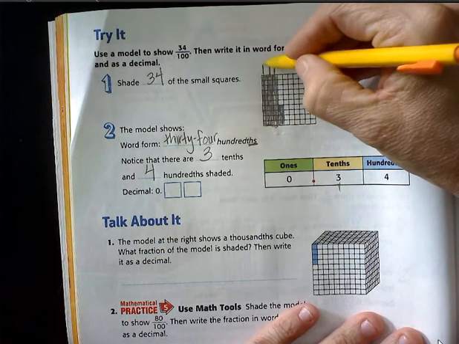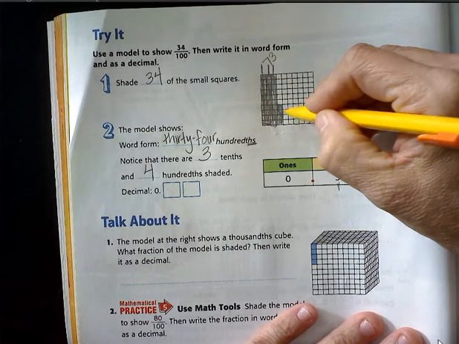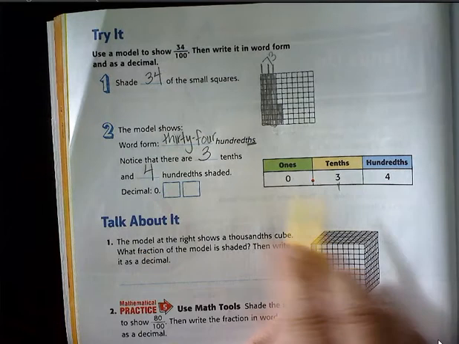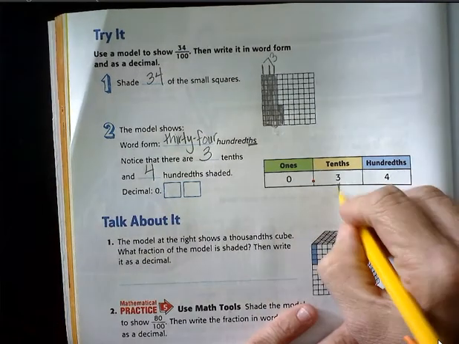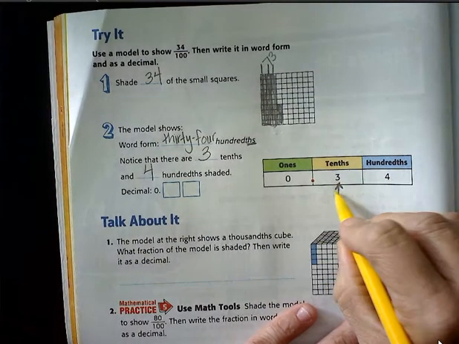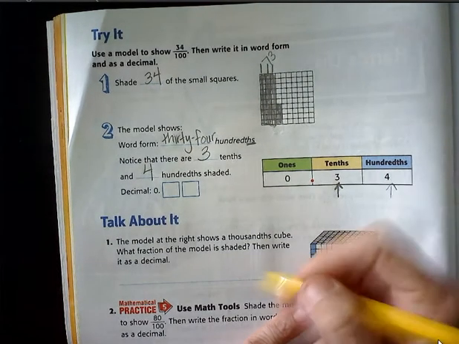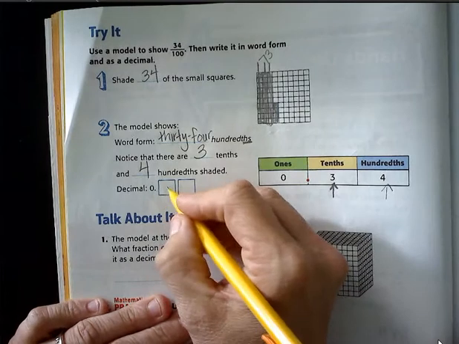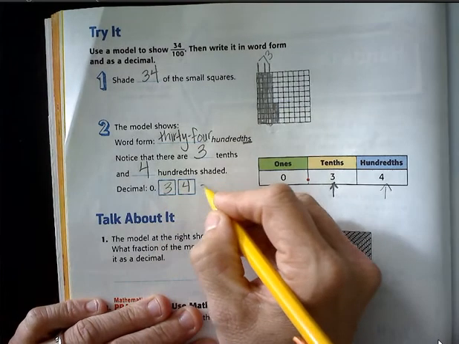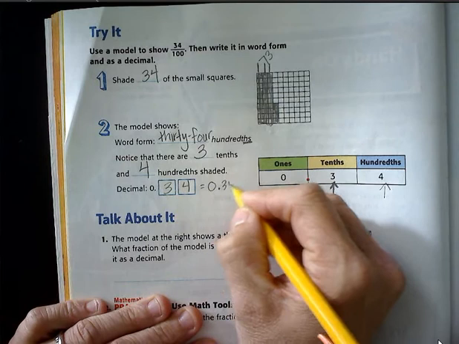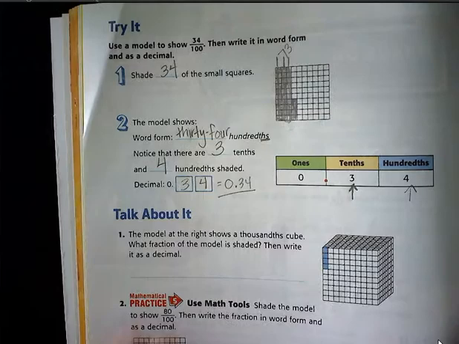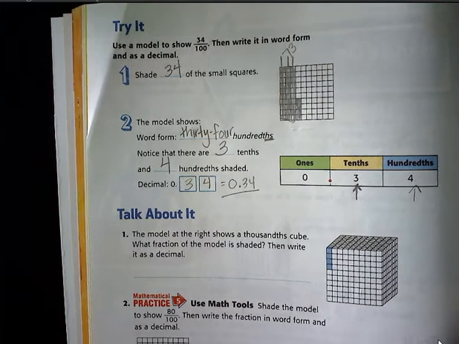So we have 3 groups of 10 and then 4 left over. So you see the tenths place right here is 3 groups of 10 tenths, and then there's 4 hundredths left over. So our decimal is 0.34, or 0.34, because I like you guys getting the practice to write the whole thing out.